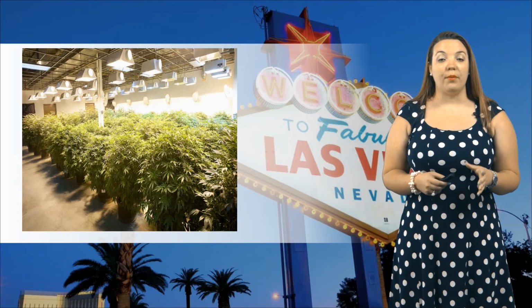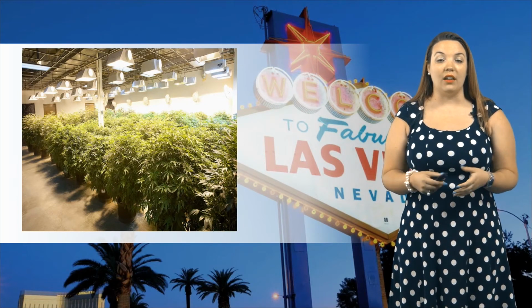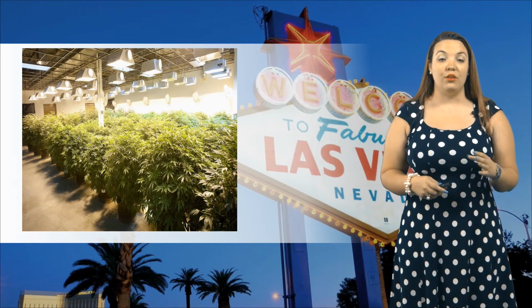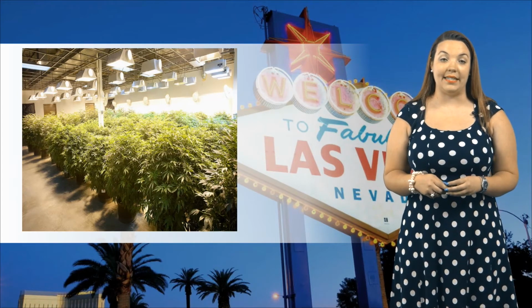With larger grow operations like this one, there is normally a lot more money involved, and suddenly this is something that becomes a lot more interesting to the federal government than it does for the states.